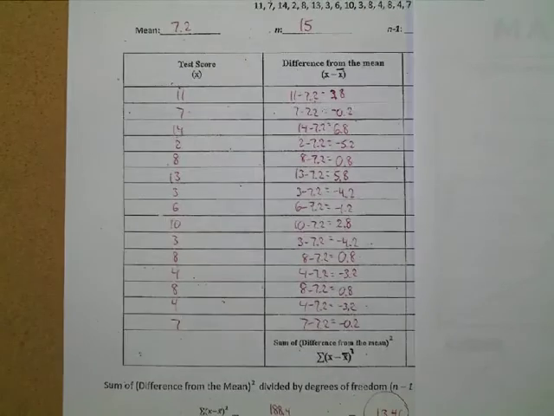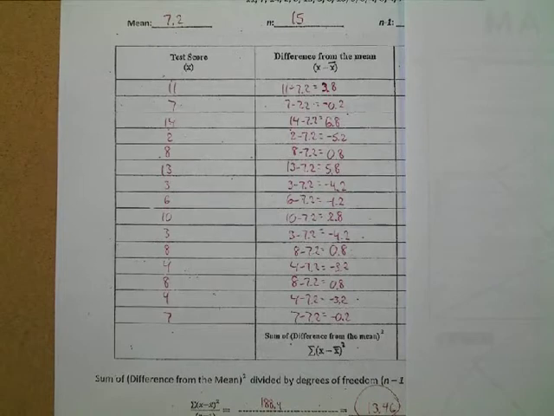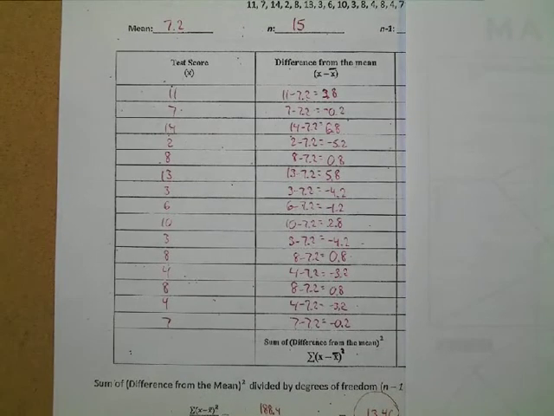Okay, there are all of your differences that you should have. Okay. So you have 3.8, negative 0.2, 6.8, negative 5.2, 0.8, 5.8, negative 4.2, negative 1.2, 2.8, negative 4.2, 0.8, negative 3.2, 0.8, negative 3.2. That's your differences. Now you have to square all those. You're going to square all these differences.